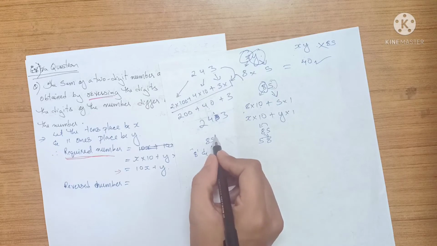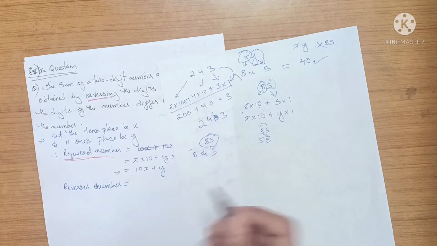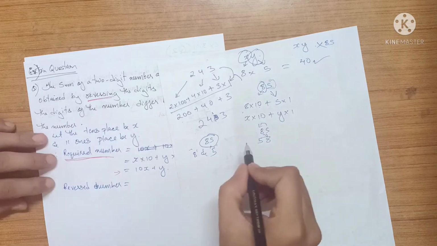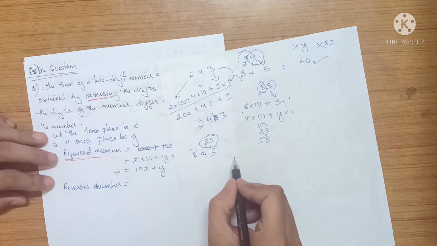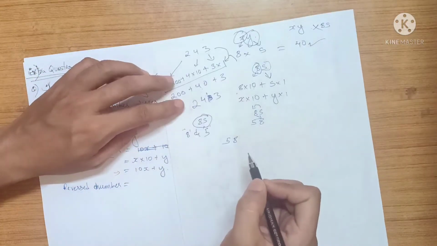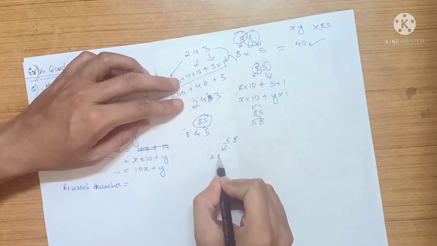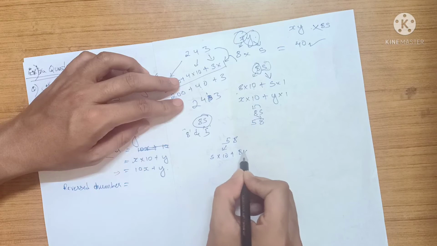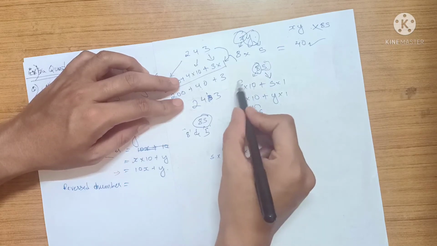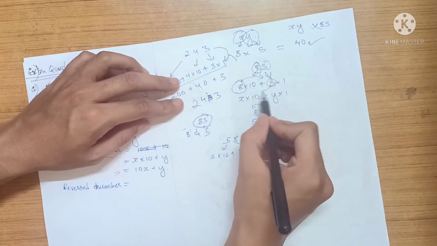But when I'm referring to 85 as a whole, 85 is a number. So by reversing the digits, we will get 58 in this case, which is 5 into 10 plus 8 into 1, right? We just replaced 8 with 5 and 5 with 8.